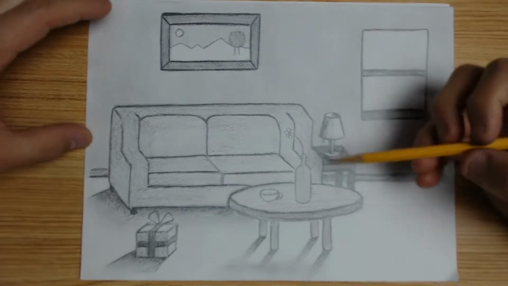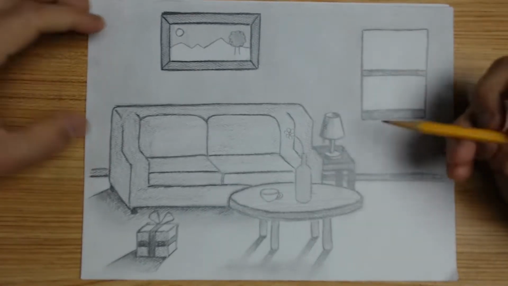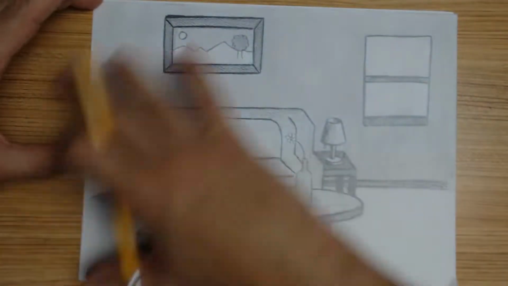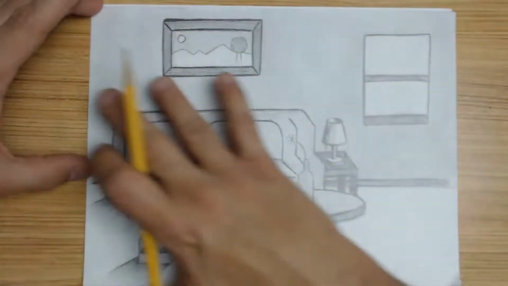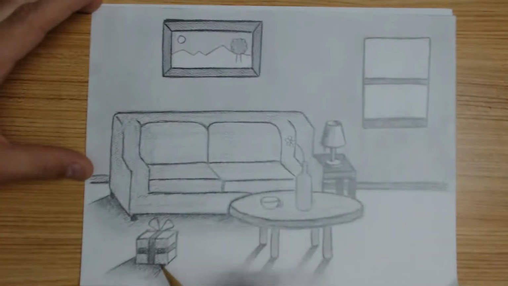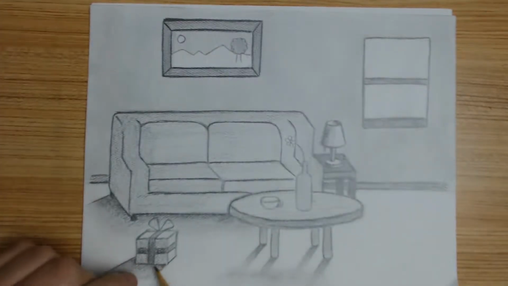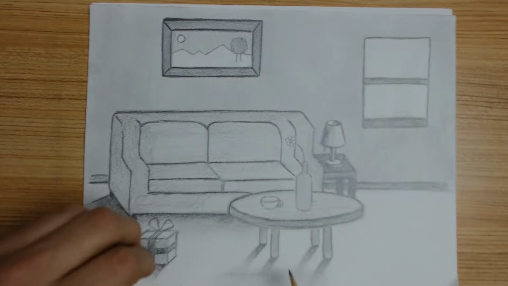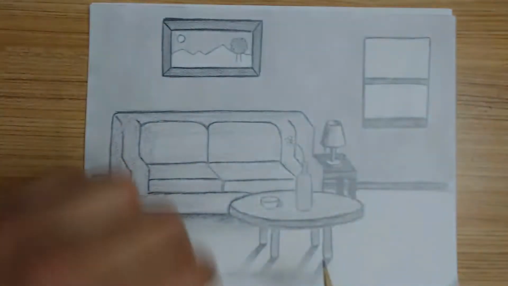Let's do the bottom. This is also doing a practice that I emphasize to you of working everything at once. Please remember always to do that. Work everything at once. When we tackled, let's say, the gift, we were working on the gift specifically, but we kept on looking at everything else.